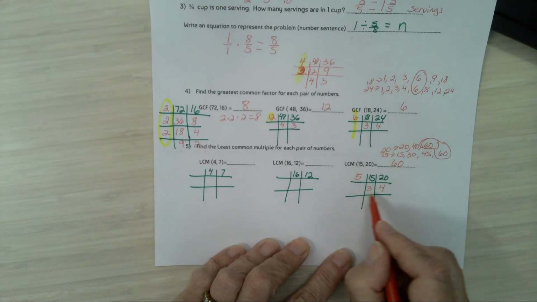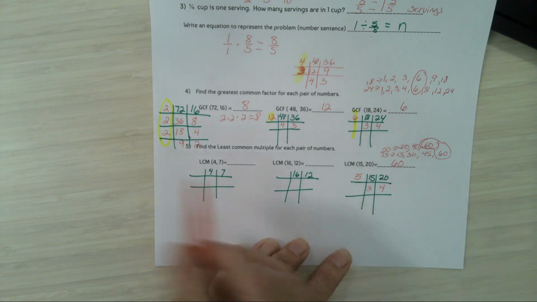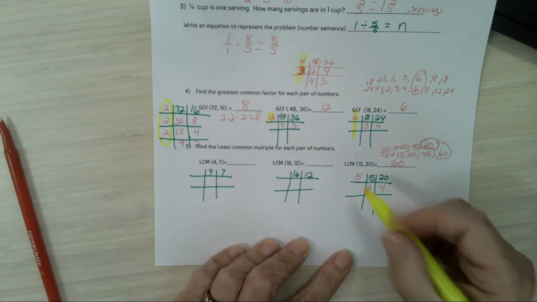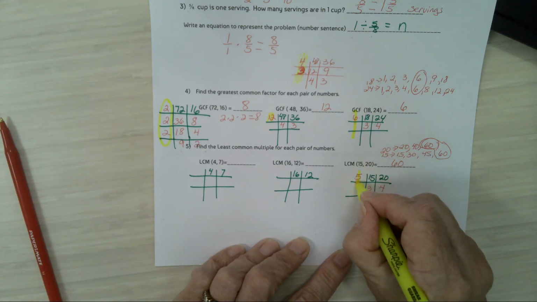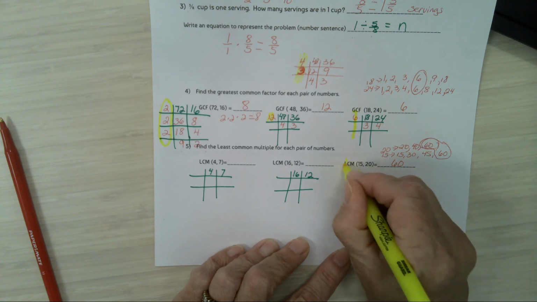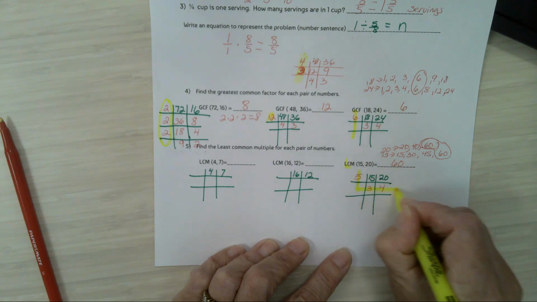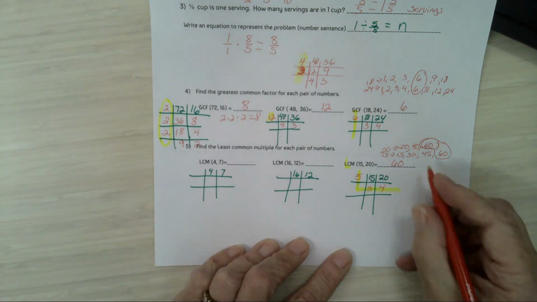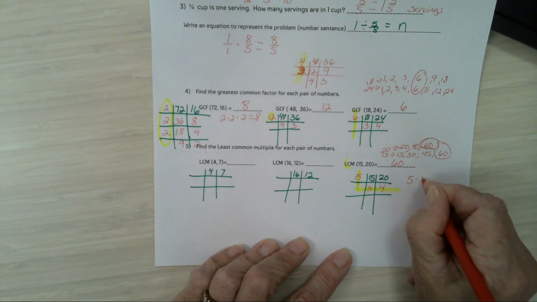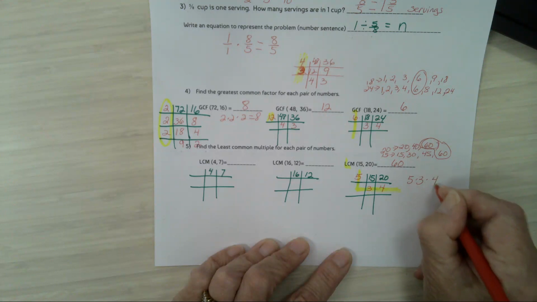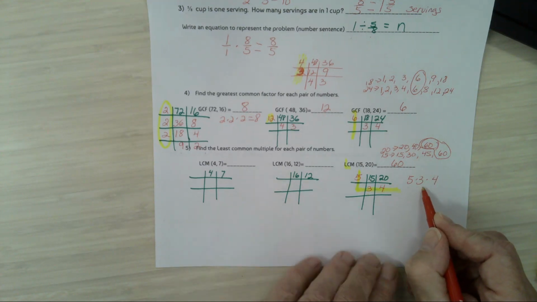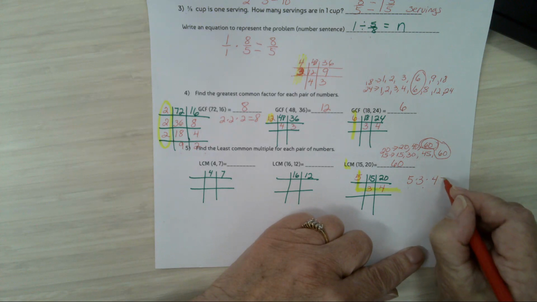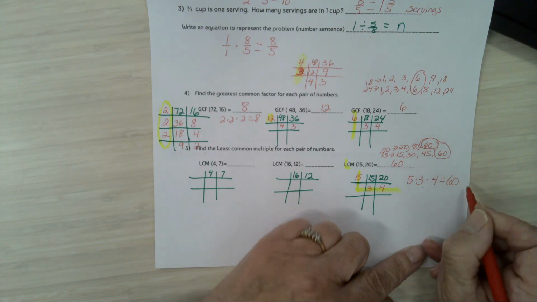Is there anything that will divide 3 and 4? No. So on the grid method, it makes the L. Think about it. Least common multiple begins with an L. You do the L. 5 times 3 times 4 gives you the answer. 5 times 3 is 15, and 15 times 4 is 60.